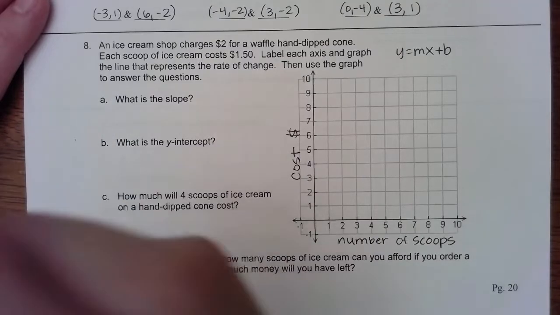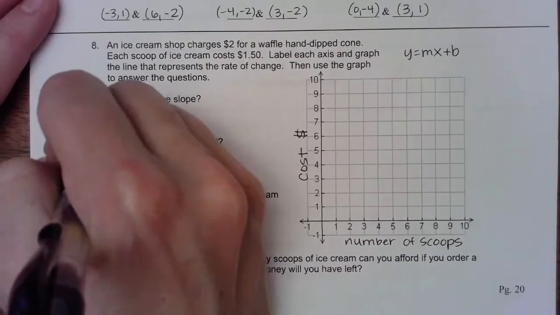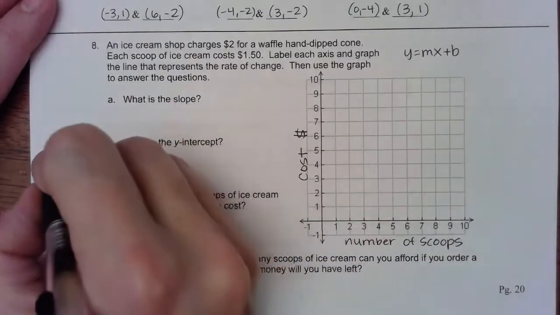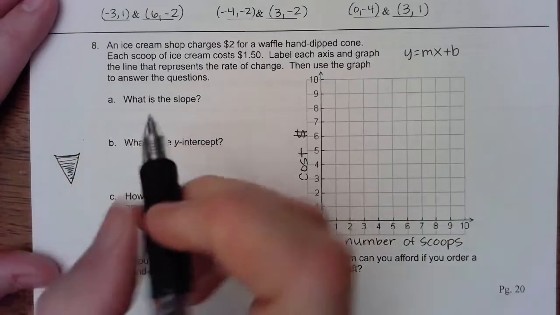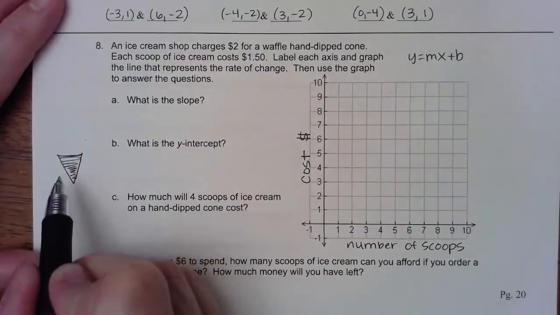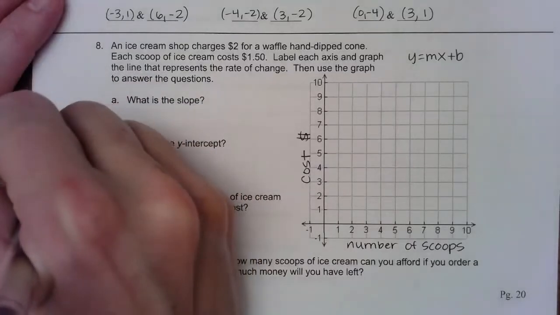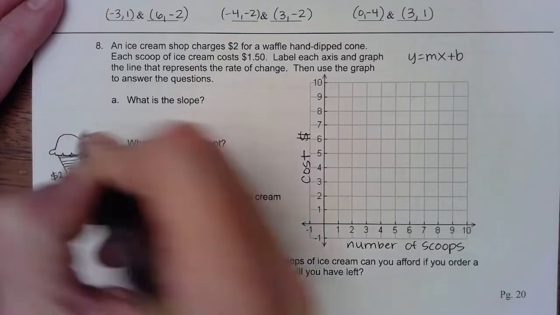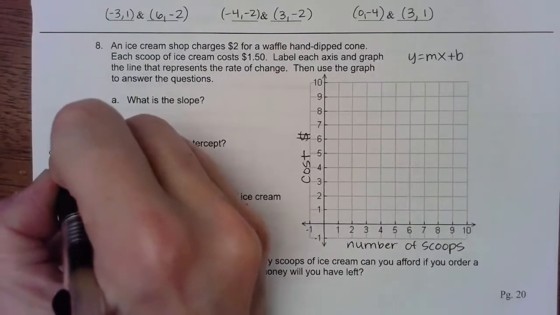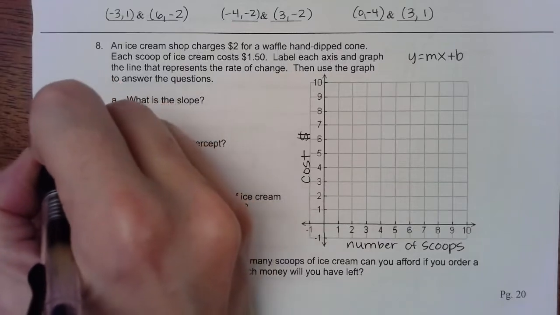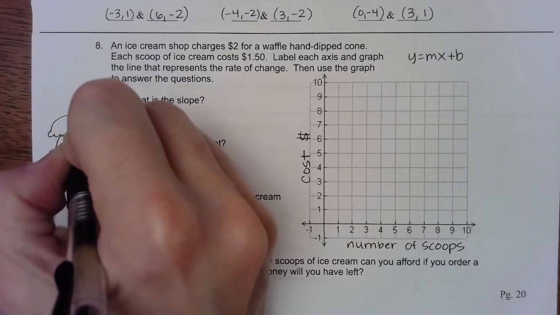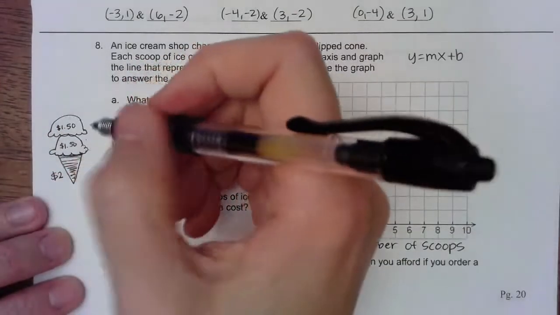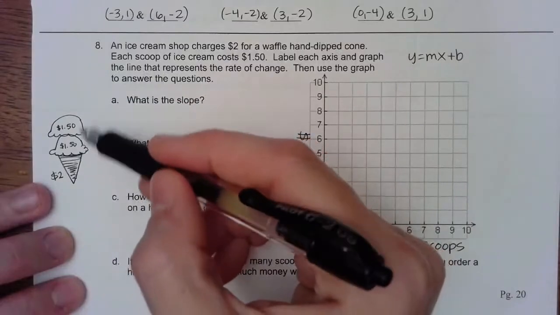So think about it like the cone, yeah, there we go. So here's the cone. I don't teach art for a reason. So the cone in this one is $2. And then each scoop of ice cream that you add, this looks just like ice cream. Each scoop of ice cream that you add, I'm going to stop now because it's so bad, but each scoop of ice cream that you add adds $1.50.